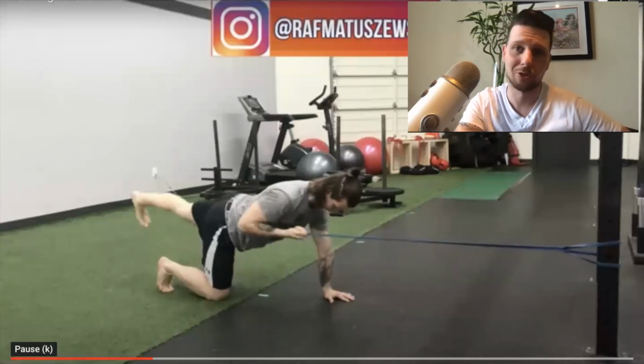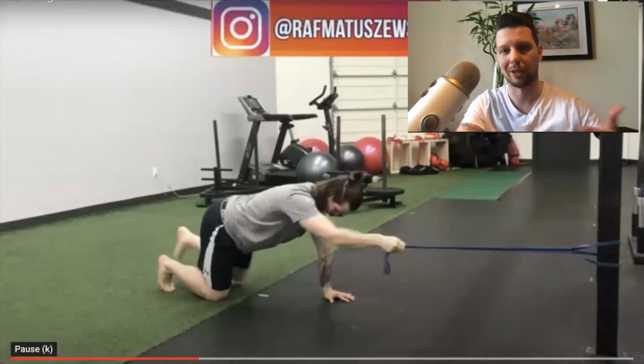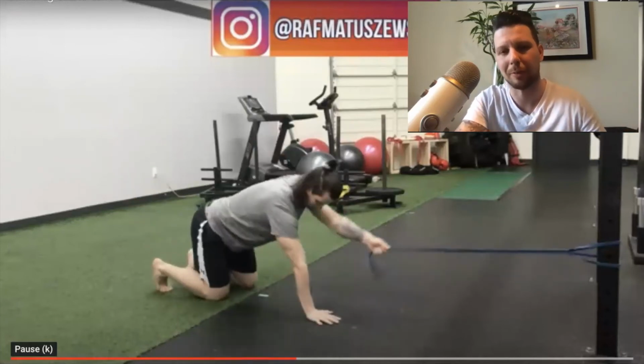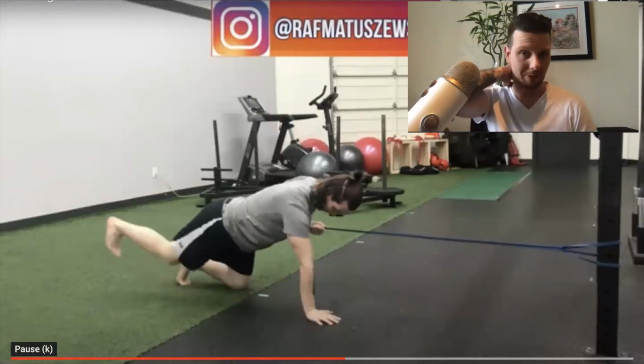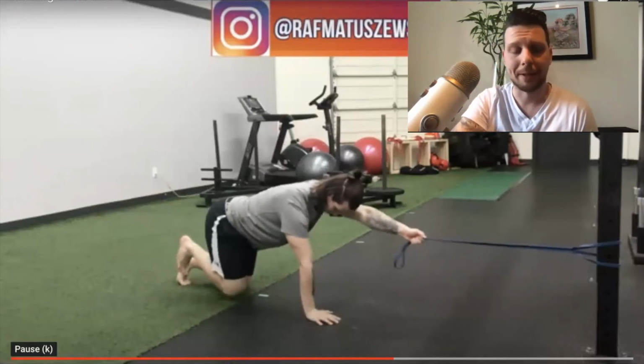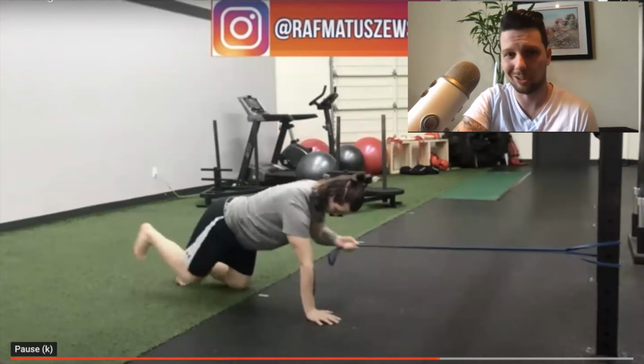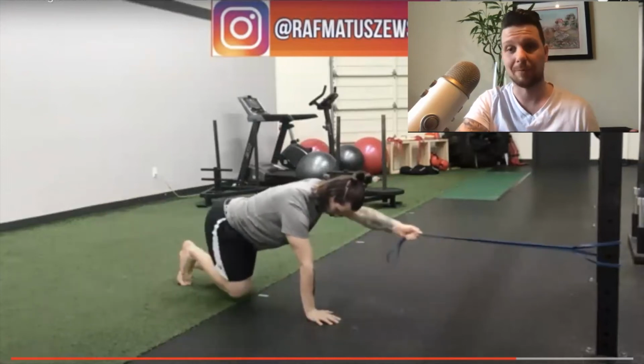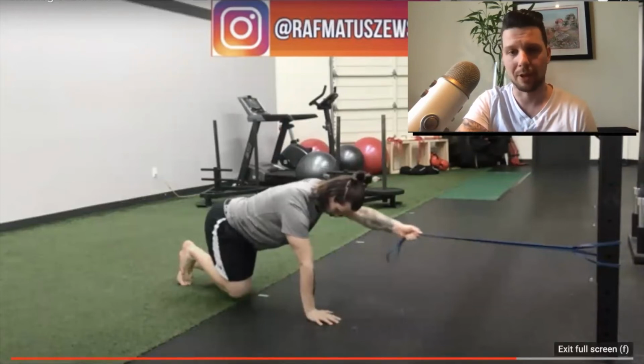So it's similar to the other one, but this is almost a vertical pull, if you think about it. You're just on your hands and knees, whereas the other one is a horizontal row. So just a little bit different, but it still serves the same purpose. And again, I use this a lot with clients.